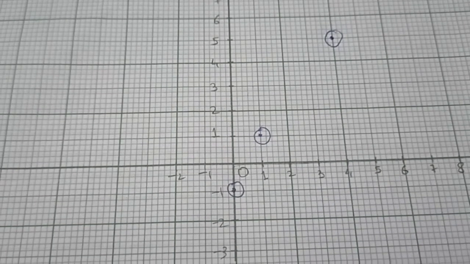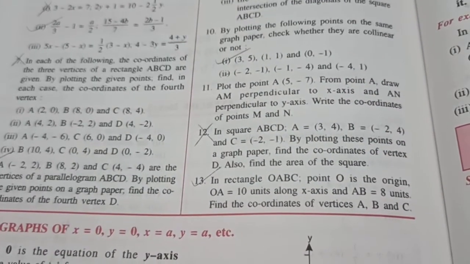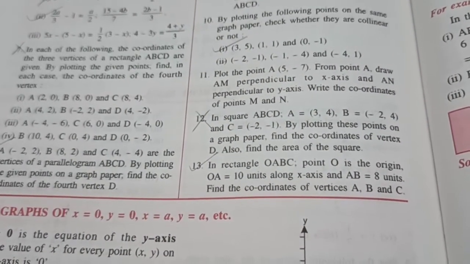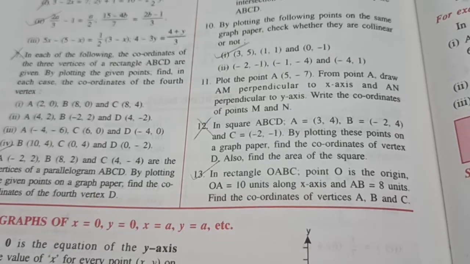Next, the 13th sum. Cancel the 12th sum. No need to do that. I'm trying to reduce your homework as much as possible.